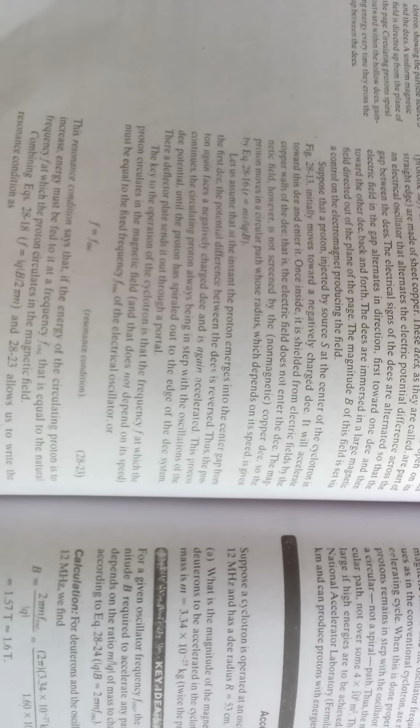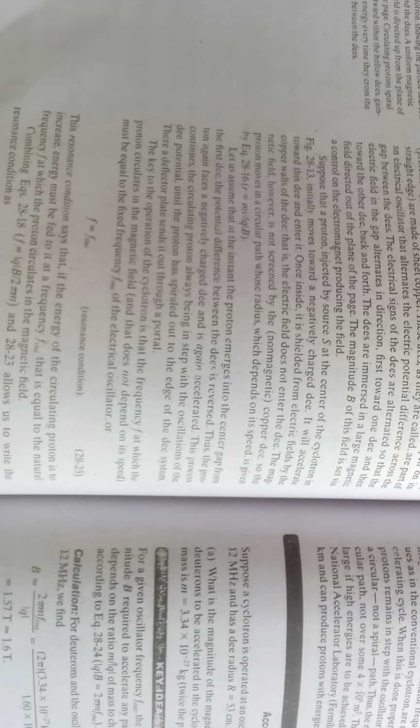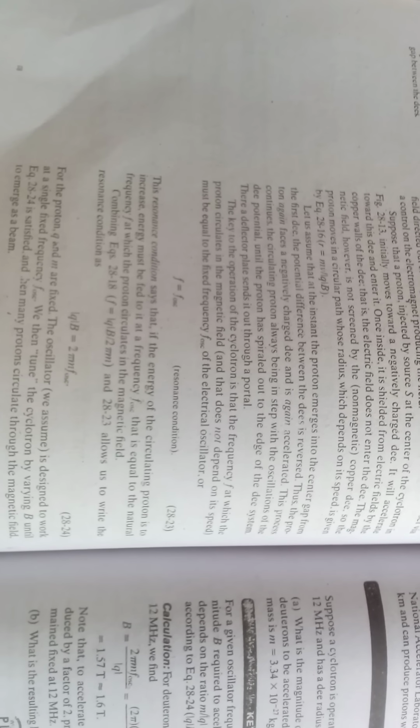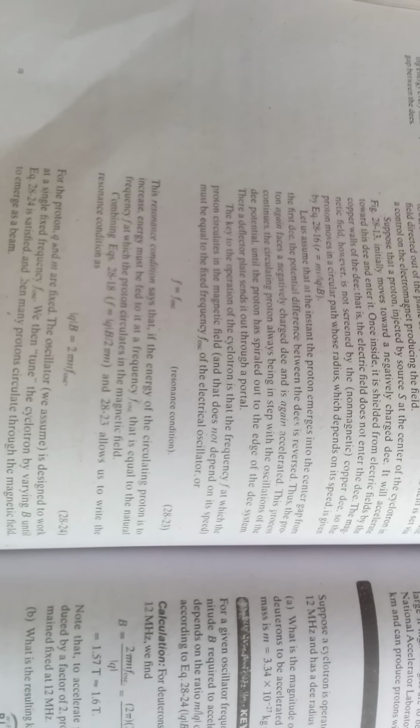The magnetic field, however, is not screened by the copper D, so the proton moves in a circular path whose radius, which depends on its speed, is given by the equation R equals mv over qB. Let us assume that the instant the proton emerges into the center gap from the first D, the potential difference between the Ds is reversed.